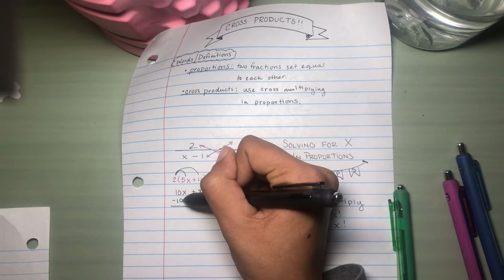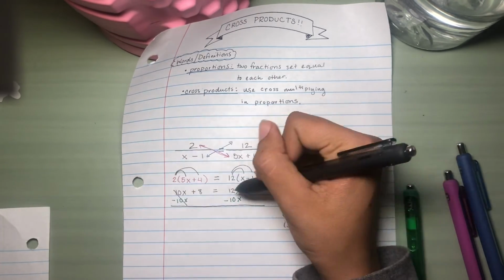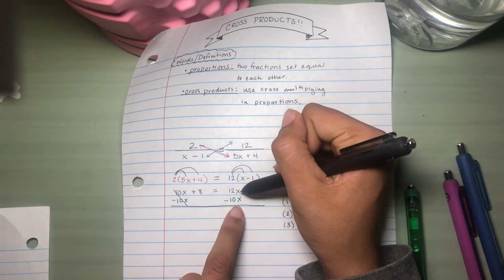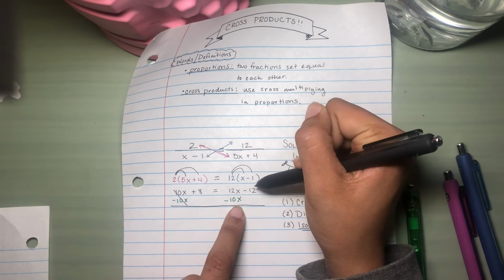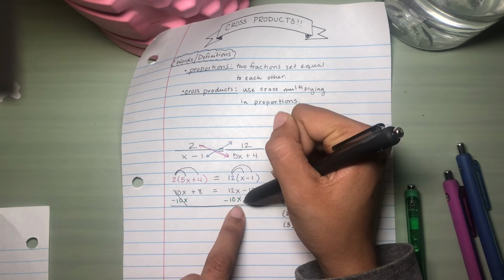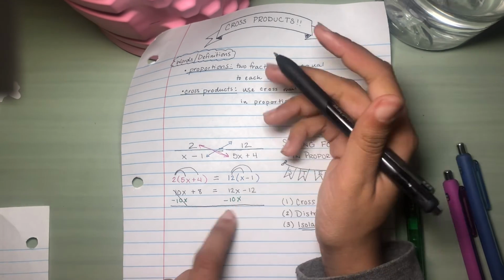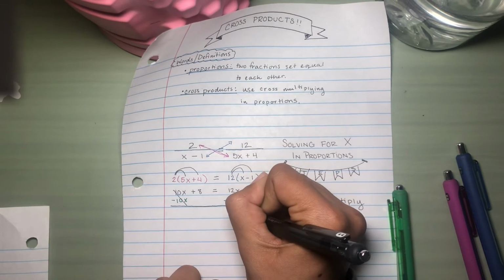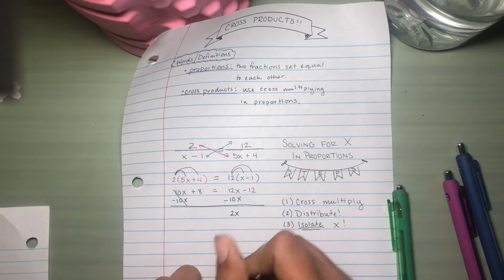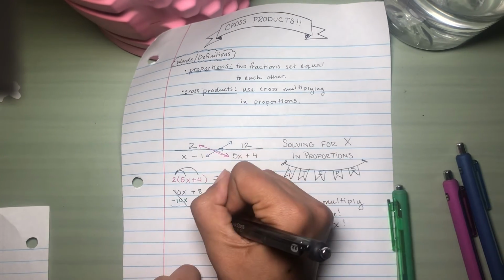So when I subtract 10x over here, they cancel. And when I subtract 10x over here, I only subtract from the 12x, right? You can't do negative 12 minus 10x, 12x. One's a regular number, one is a variable. 12x minus 10x, 2x. Anything that did not cancel, I'm rewriting.